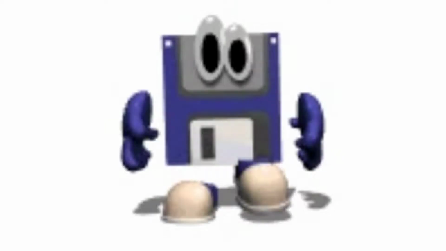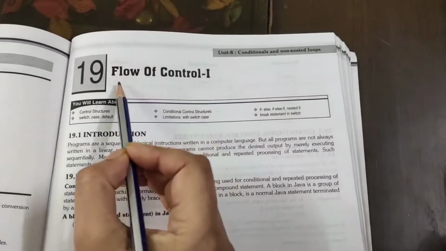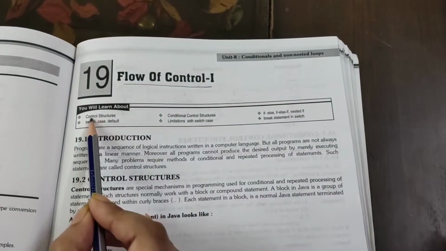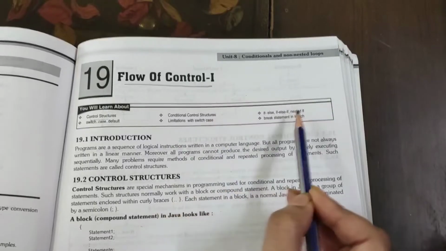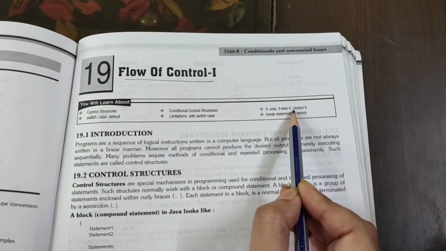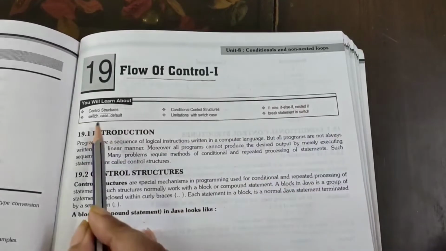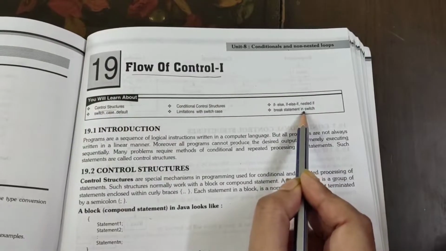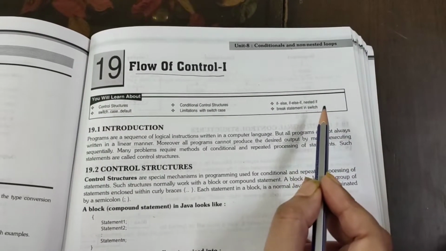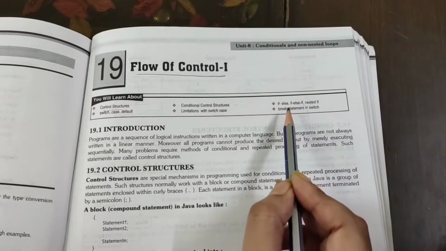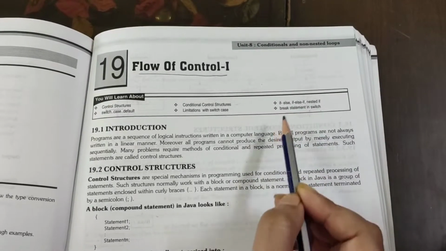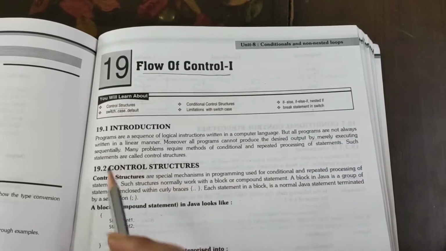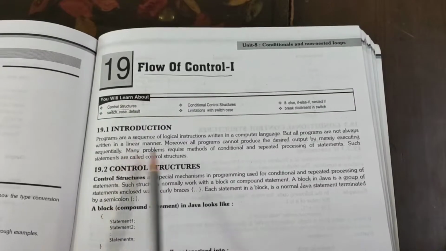In this part of the video, we will switch over to your new topic, flow of control 1. In this chapter, we will learn about control structure, conditional control structure, if else if, nested if statements, switch case statements with default, and break statement in switch statement. You had already learned these statements in 8th standard, but we will continue the same topics at an advanced stage in this class. Let's see the introduction.